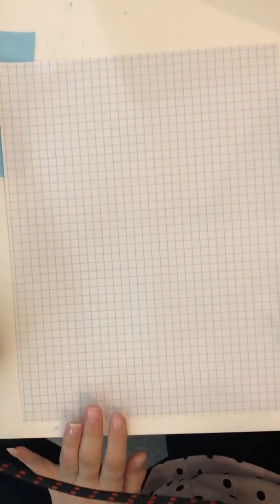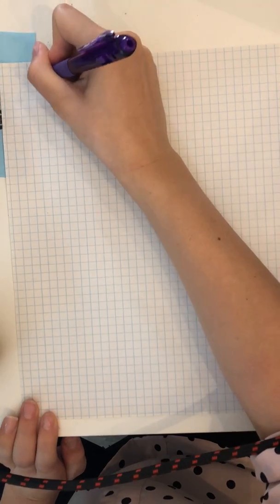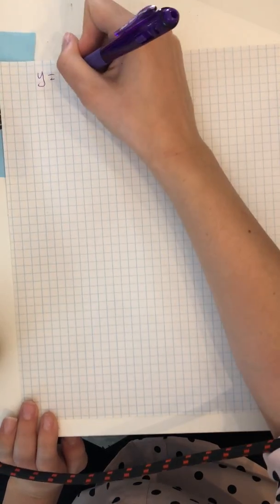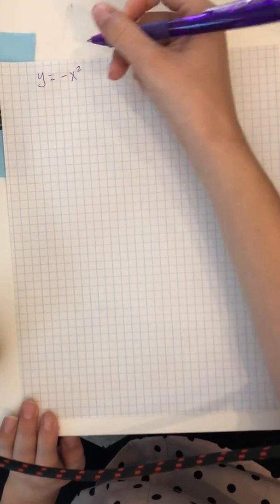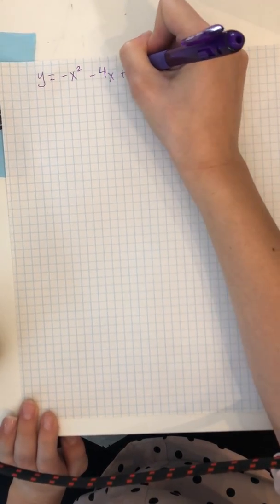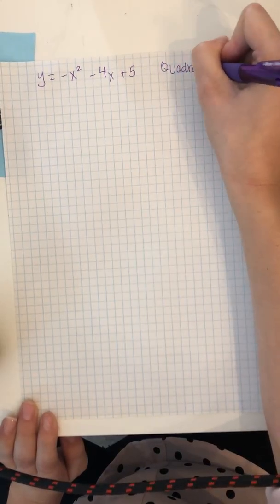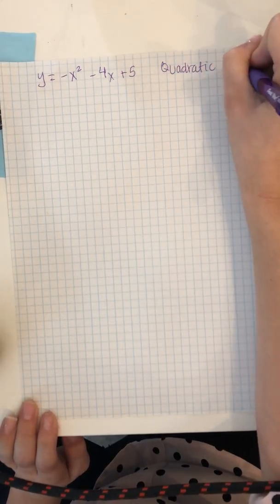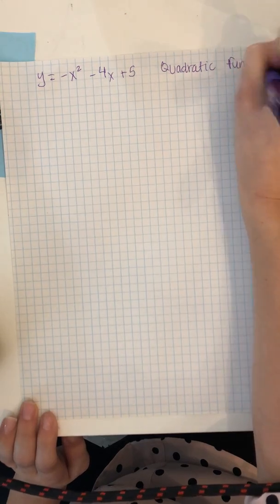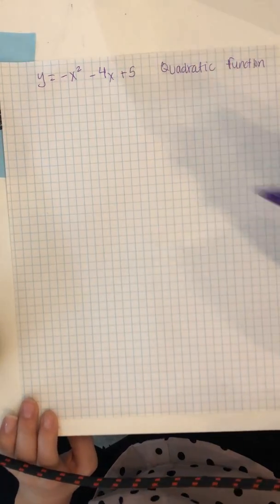Alright, so we're gonna go over what is on your test for today. So let's begin. So basically what we're doing with this is a quadratic function. Okay, and we are told to graph this quadratic function.